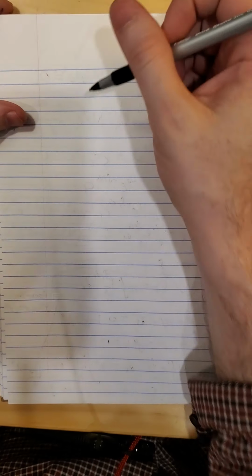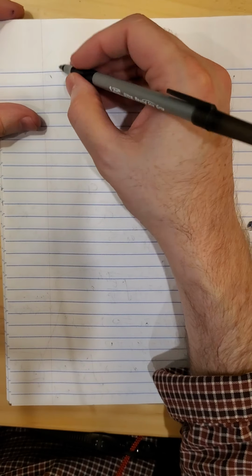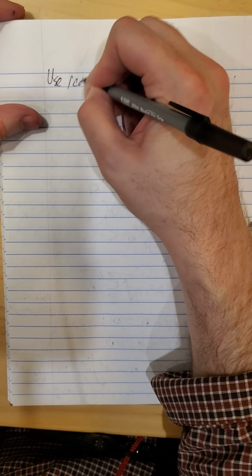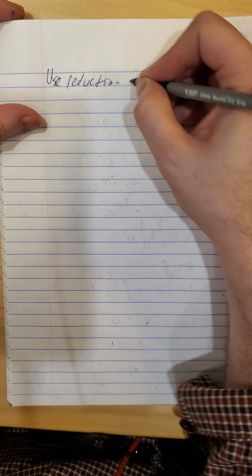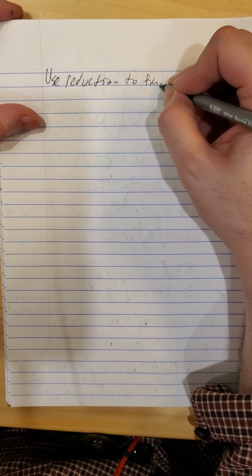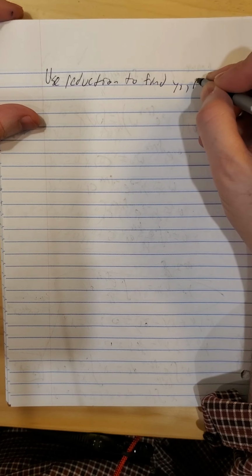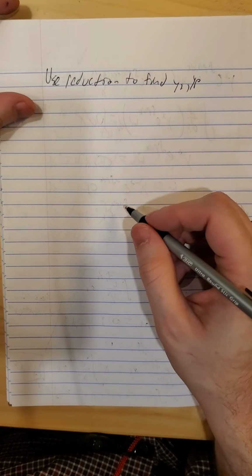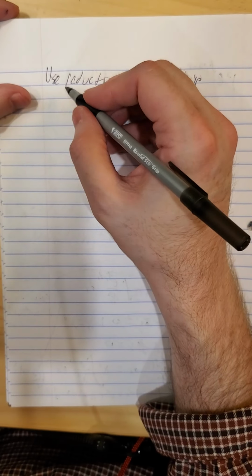Now occasionally they'll ask us to use that previous reduction method to find both a second solution and a particular solution. So y sub 2, y sub p.